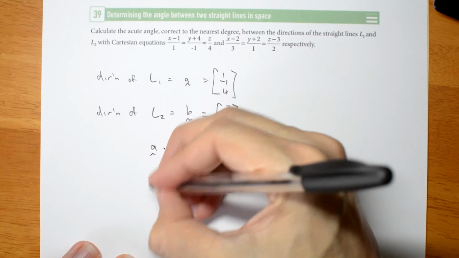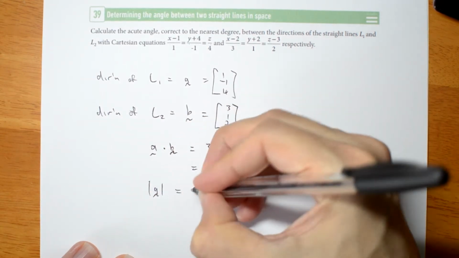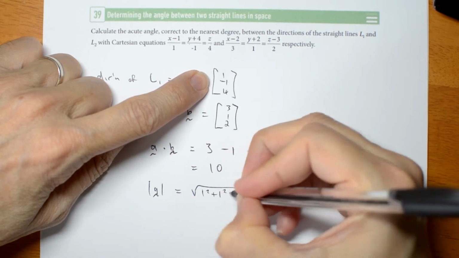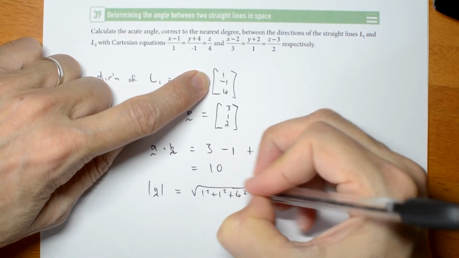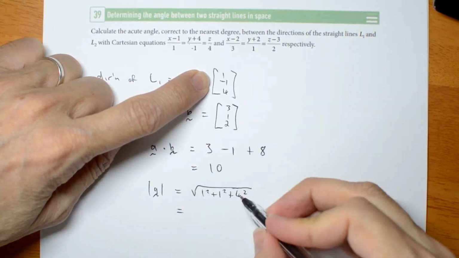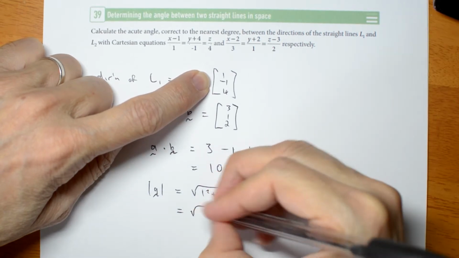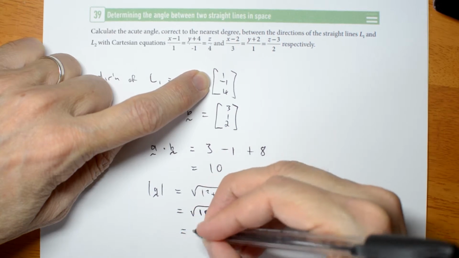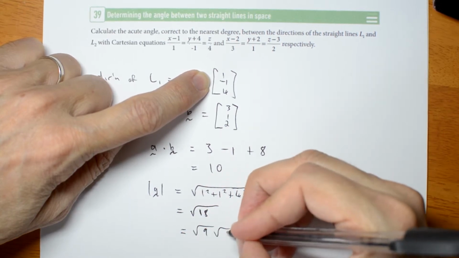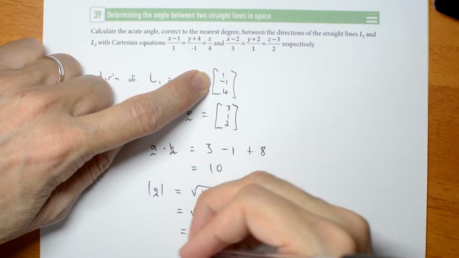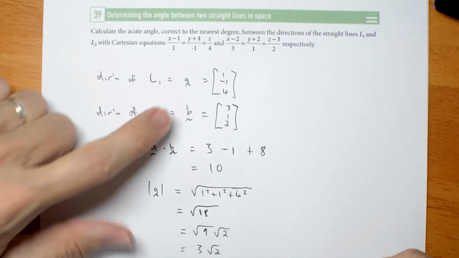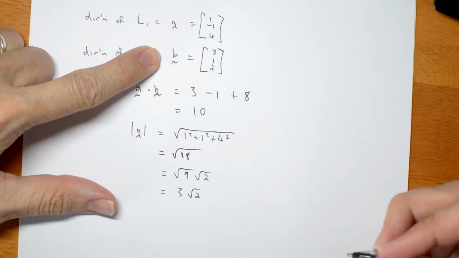I'm going to need the length of each vector. Mod A is the square root of 1 squared plus 1 squared plus 4 squared, which is 16, 17, 18. Well, that's root 9, root 2. So I've got 3 root 2.